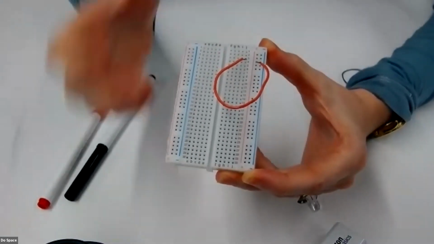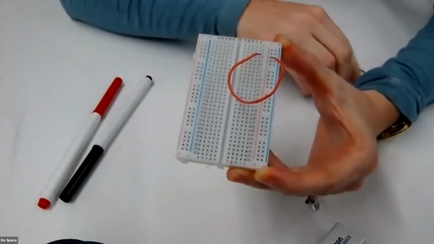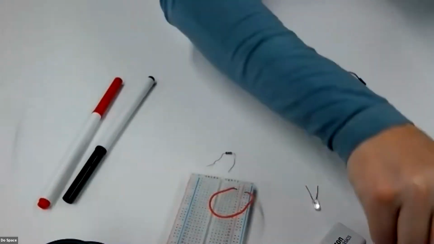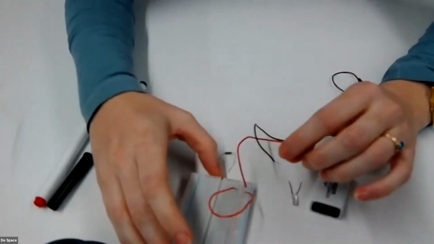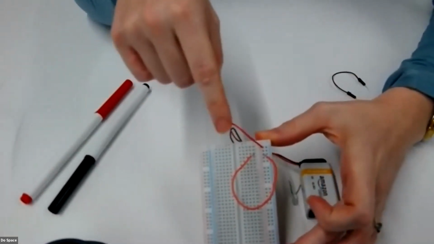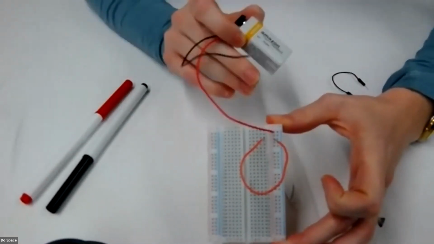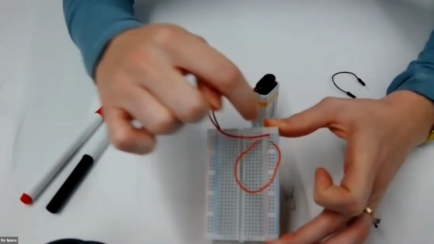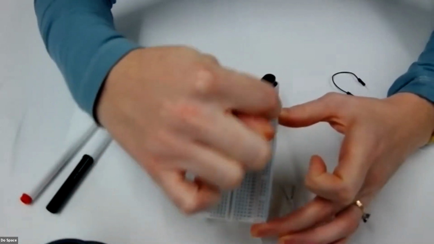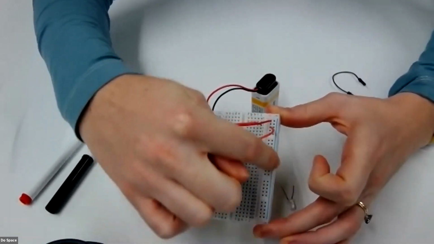That is because whenever I connect the red wire from my battery, just for the sake of example, this is now powering this entire side of this rail.